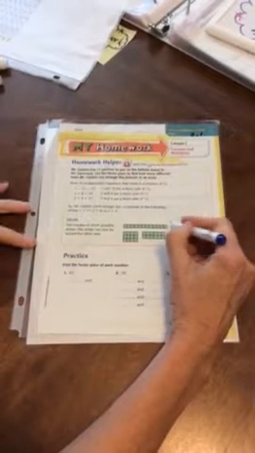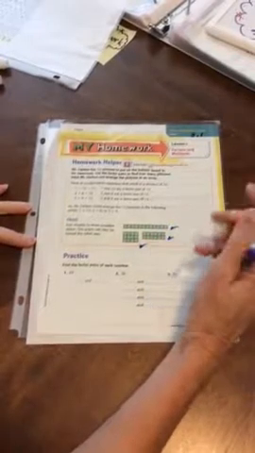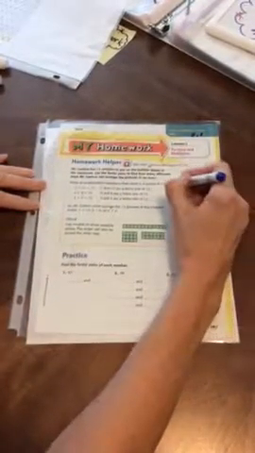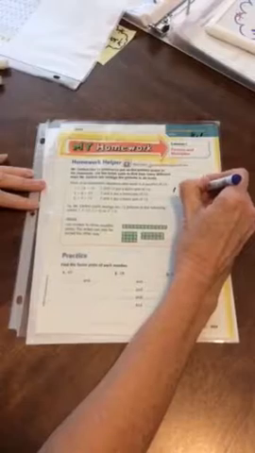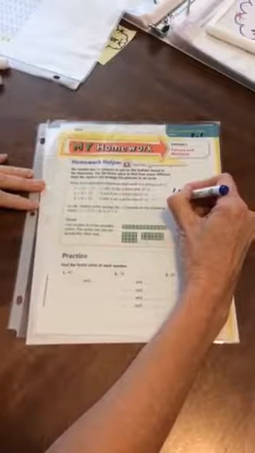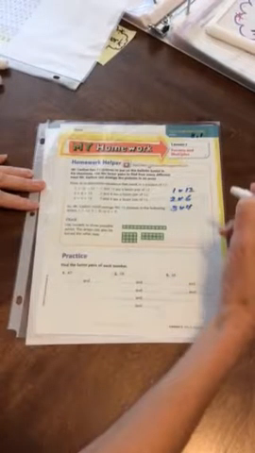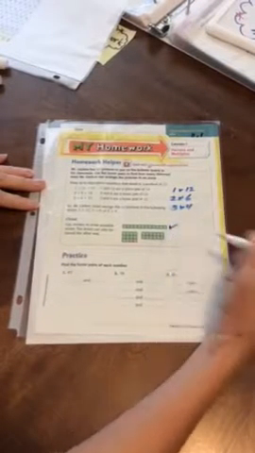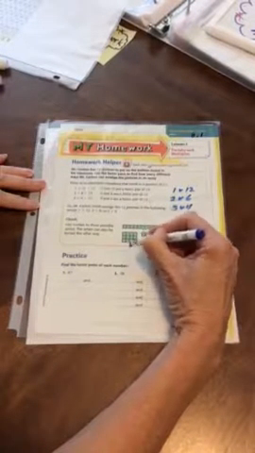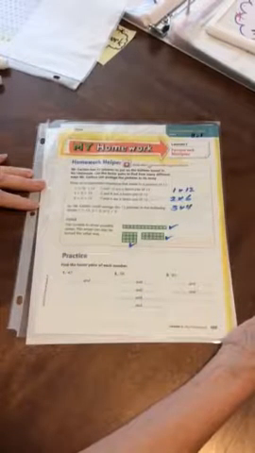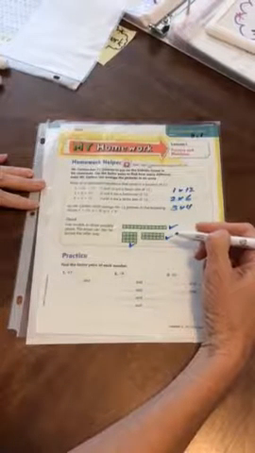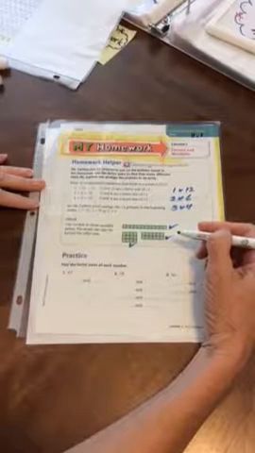Now remember, these are arrays, where they have so many boxes one way and so many boxes the other. So we have to think of the ways that we can get to 12. Always 1 times 12, right? And then we could do 2 times 6 and 3 times 4. So that's the 1 times 12, the 3 times 4, and the 2 times 6. Those are the 3 different ways that he could arrange the pictures.